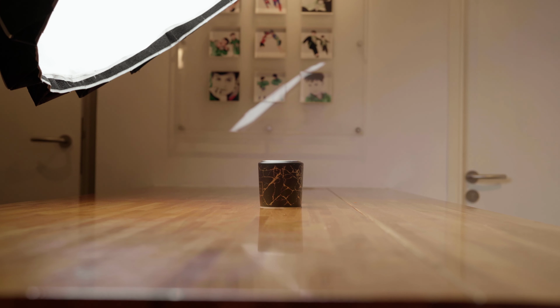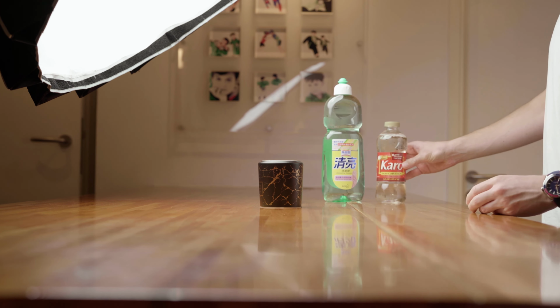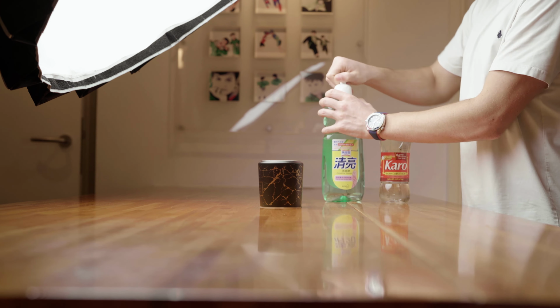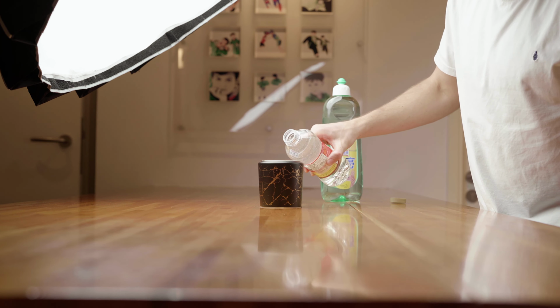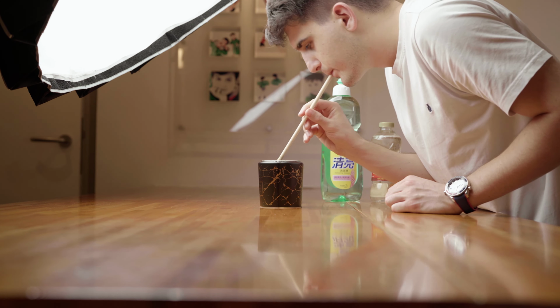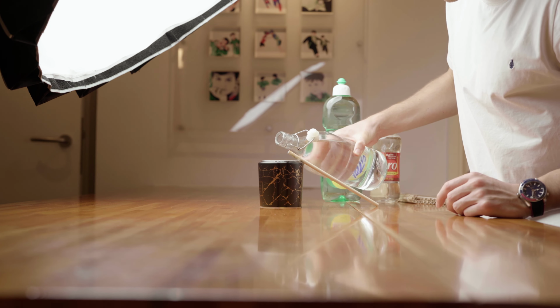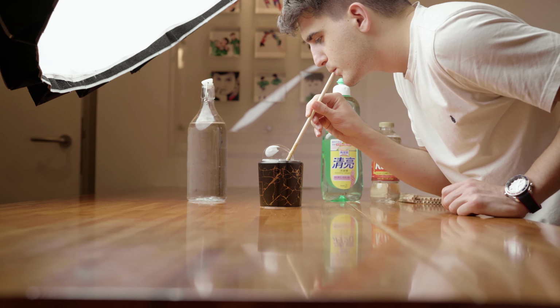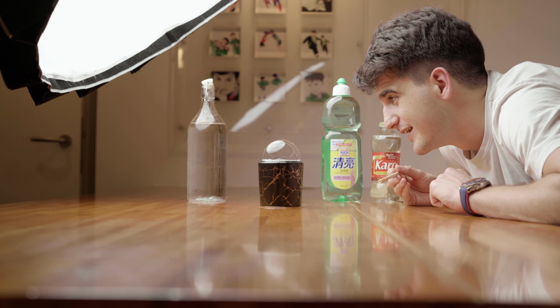So to set it up, I placed the mug face down on the table underneath an Aputure 300D with a softbox. I tried to place the light as high as I could and as directly above the mug as I could. I then poured a bit of corn syrup and detergent into the little dip on the bottom of the mug. I tried to blow a bubble from that, but it didn't work out at all. Then I diluted it with a bit of water, and it makes blowing the bubble so much easier. And a perfect spherical bubble just popped out of the bottom of the mug.